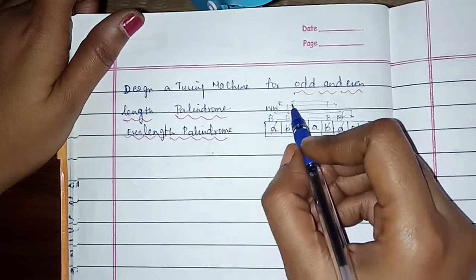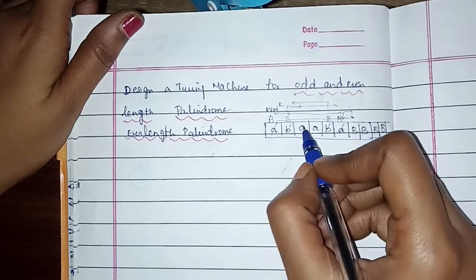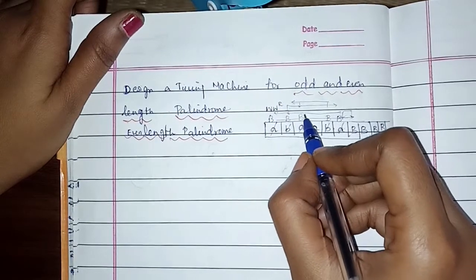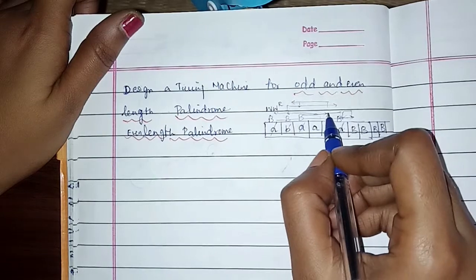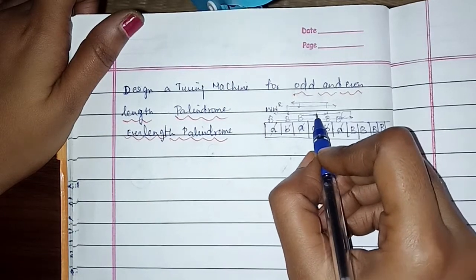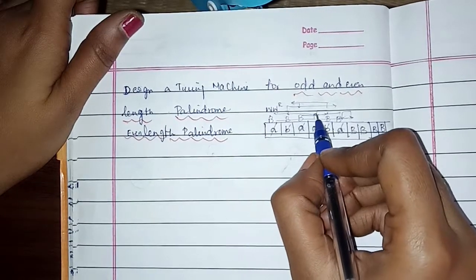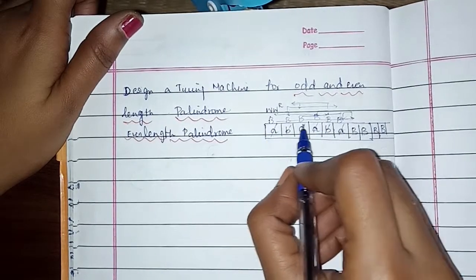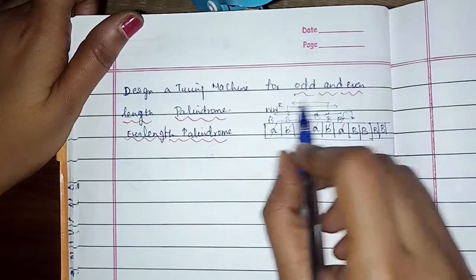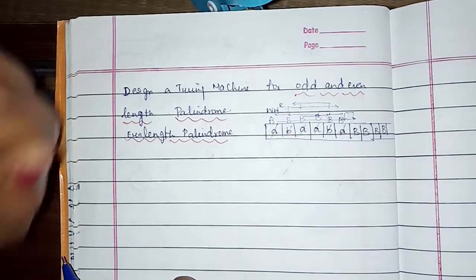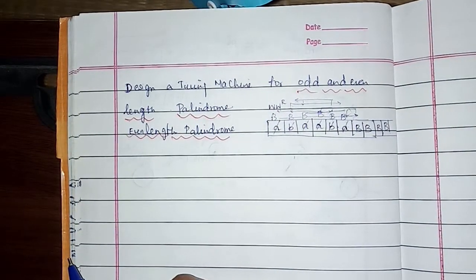Once it sees B, it goes to the right direction and changes this B to A. Similarly, you have this scenario until B to the right, then go to the left direction and change B. So once all the B's are changed, we have proved it is an even length palindrome.